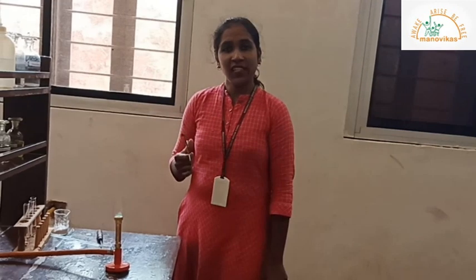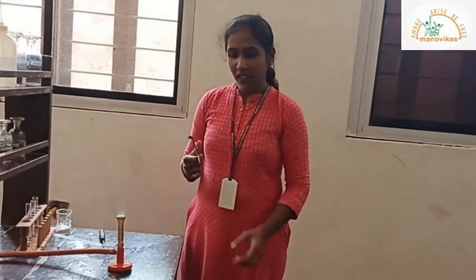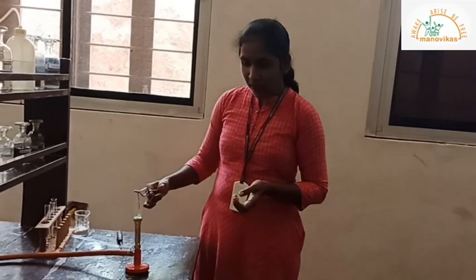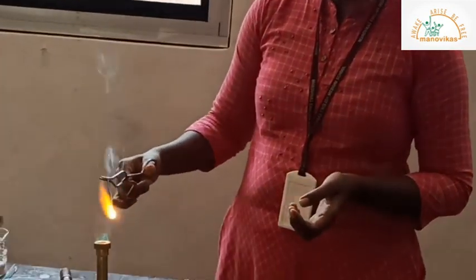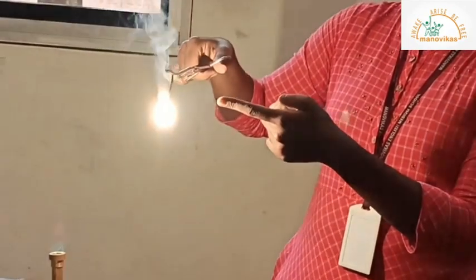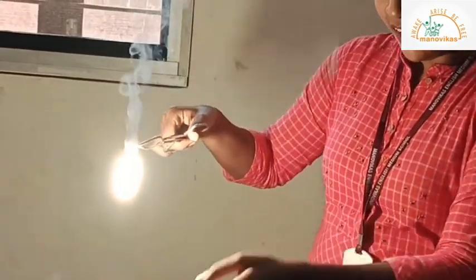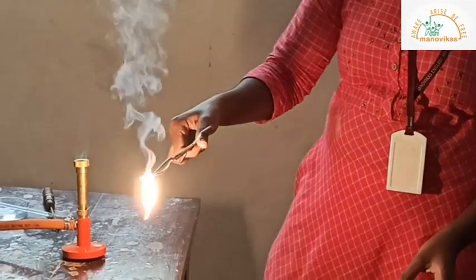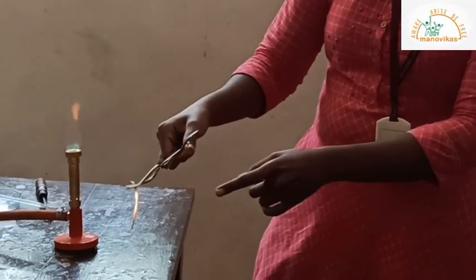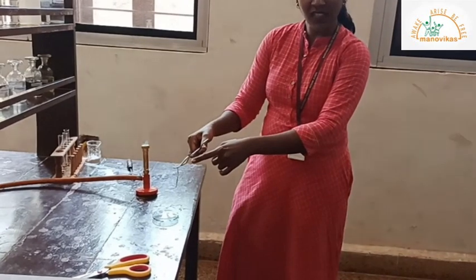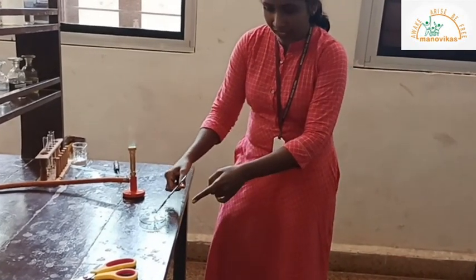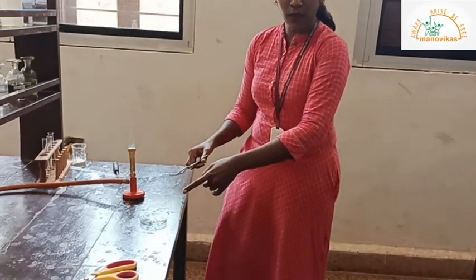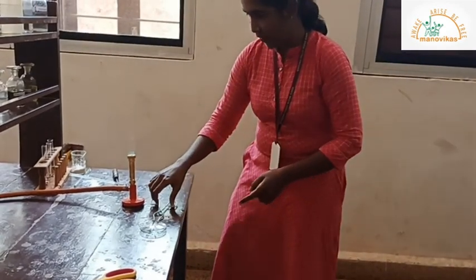Now here we'll study change of energy. So here I have taken a magnesium ribbon, and when I burn this magnesium ribbon, what you get to see is bright white dazzling light. Once it burns, what you get to see is magnesium oxide. So this is the white powder ash.